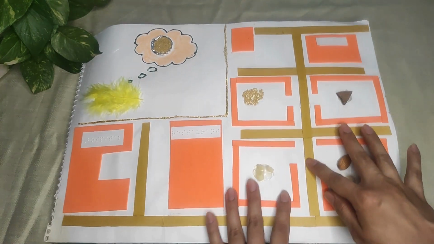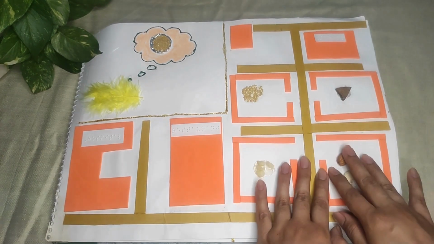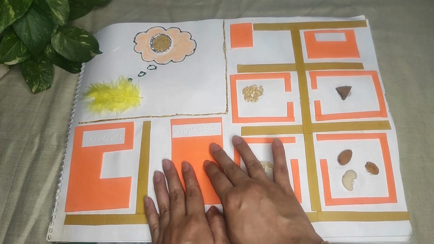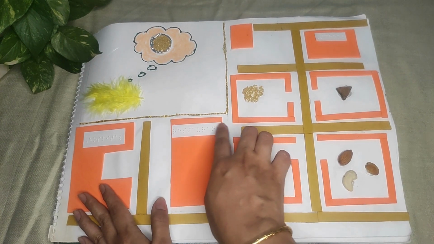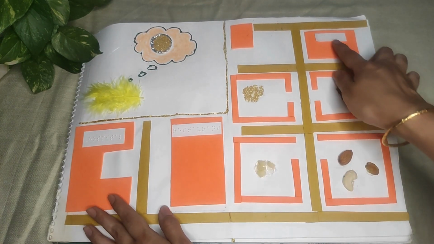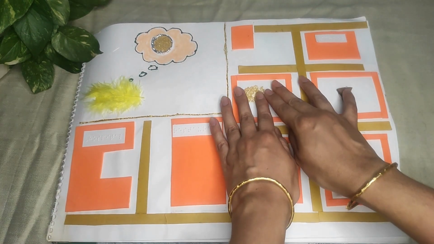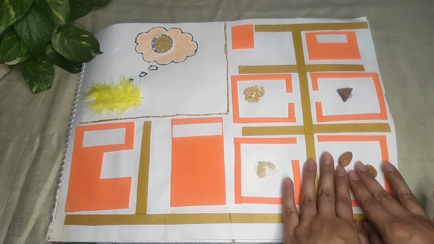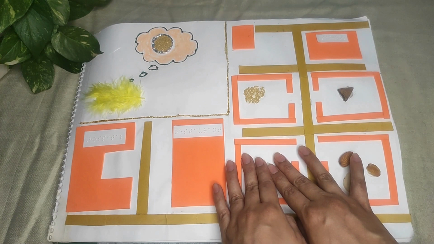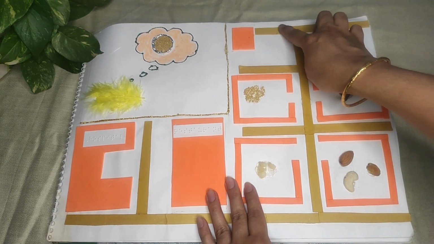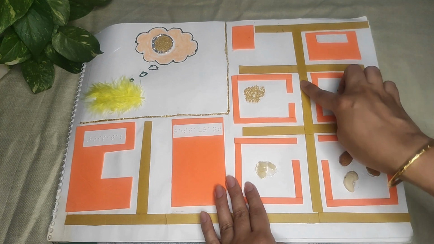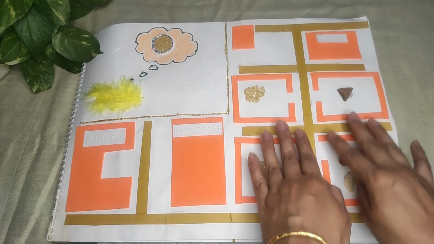And these are the 4 shops. This is a restaurant and this is a hospital. I have used Braille labels on all the buildings. And here we have the actual material stuck in order to show what shop it is. So the sparrow starts from its house and it goes all the way to the market. So here we have 4 shops.